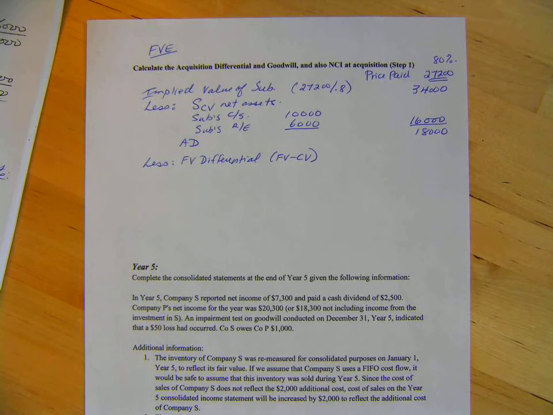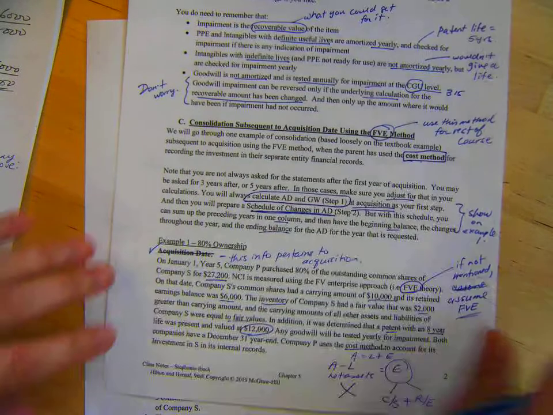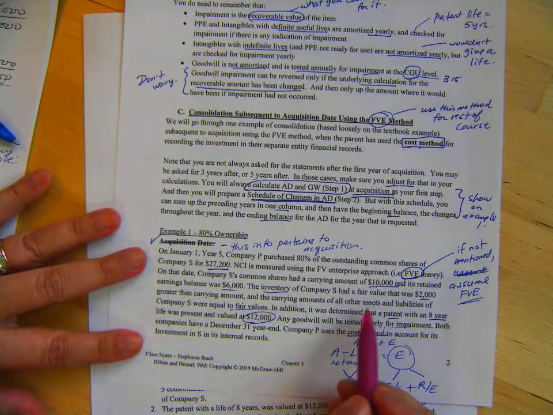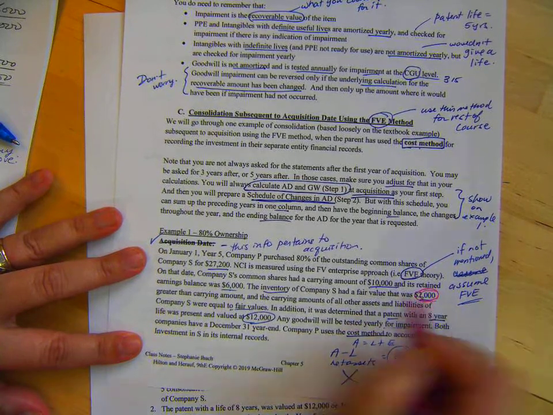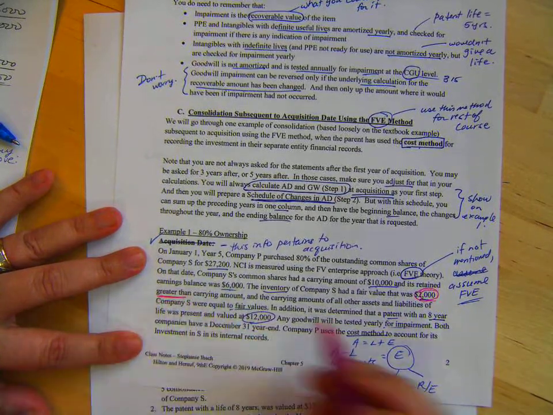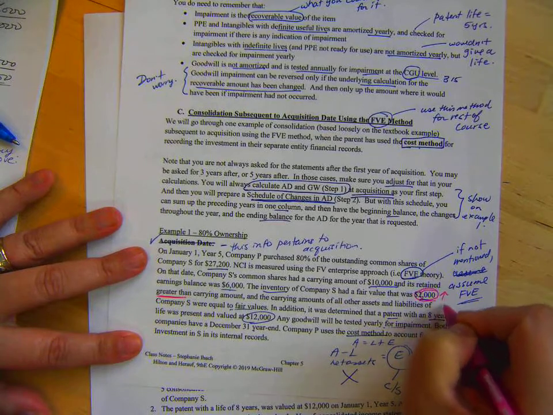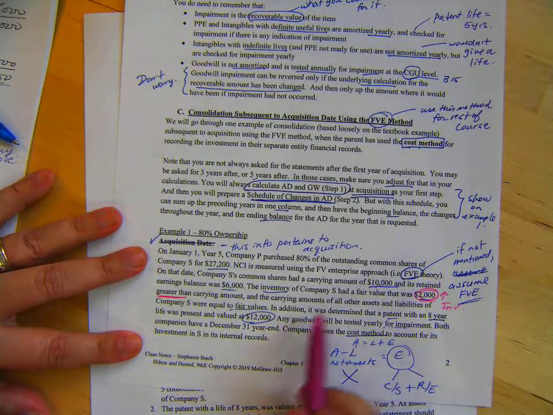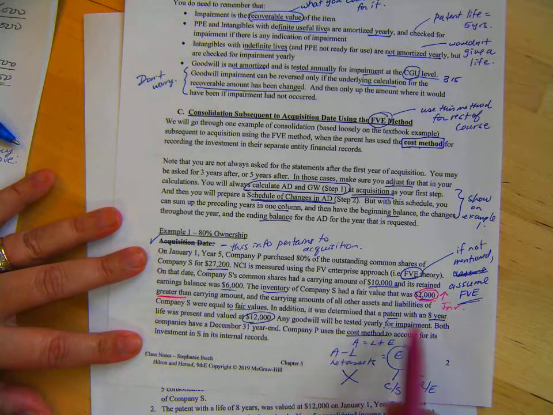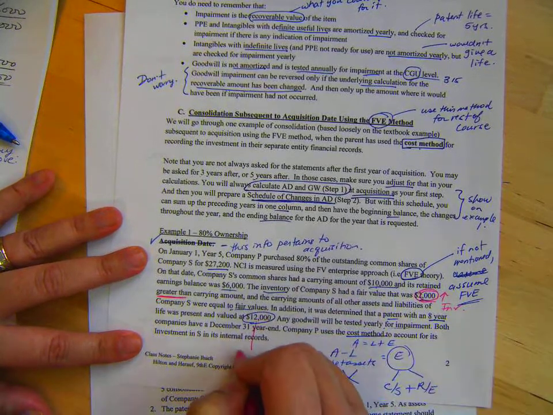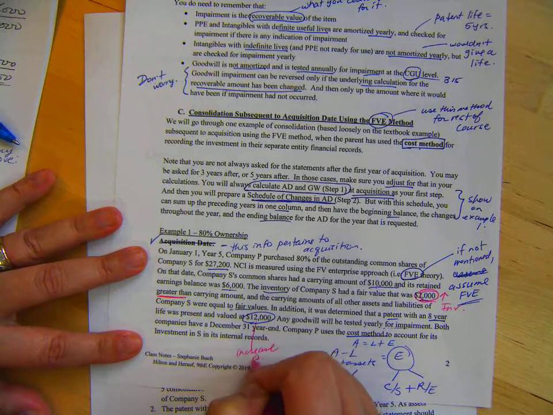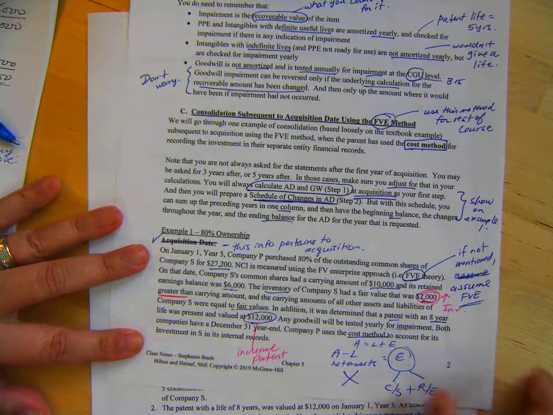Now, let's see what happened with that. It says the inventory of company S had a fair value that was 2,000 greater. So we've got to increase inventory. Everything else was the same, plus there was a patent. So we have to increase patent. There isn't one to start with, so we've got to add it.